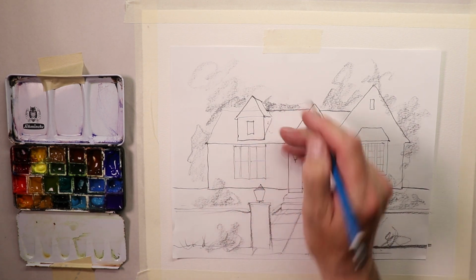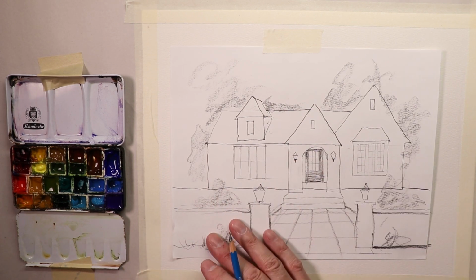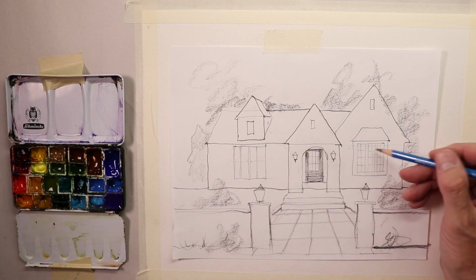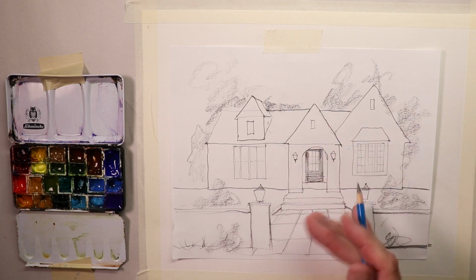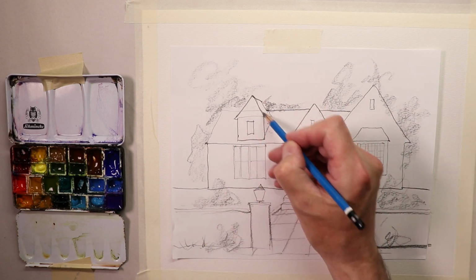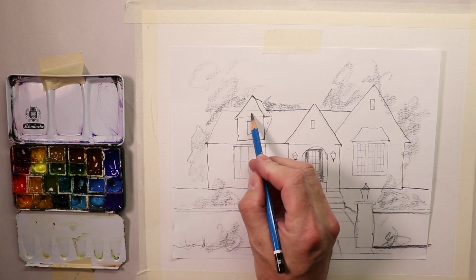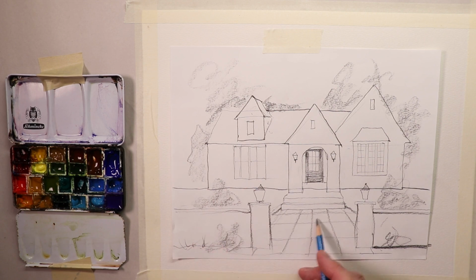The predominant theme here is really squares and rectangles. This is the beauty of this design: squares and rectangles everywhere, just a multitude of them. And then the only thing that maybe breaks off from that a little bit are these triangles. So you have just a few triangles here on these gables and this dormer here, but for the most part everything is tons of squares and rectangles, and that looks really pleasing.